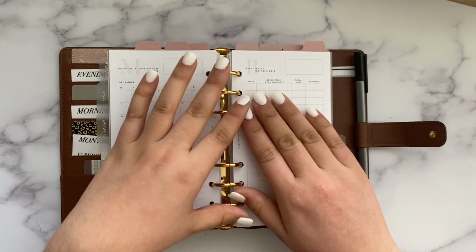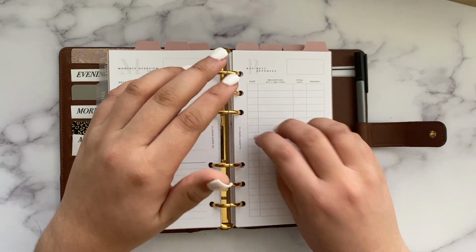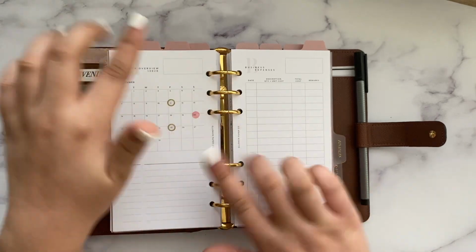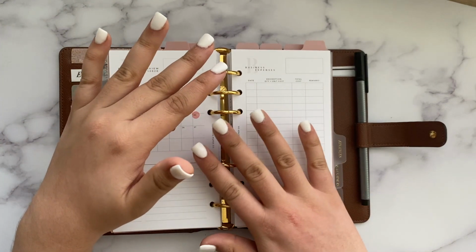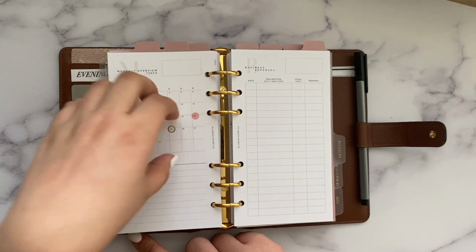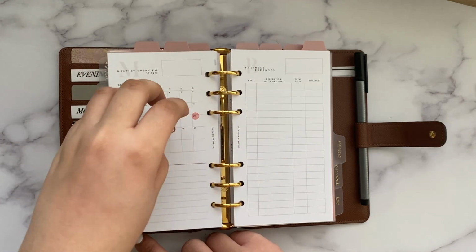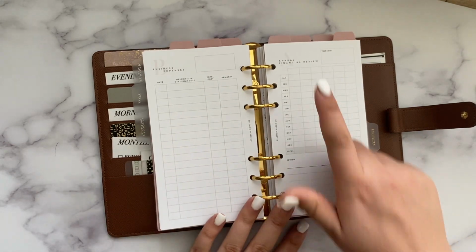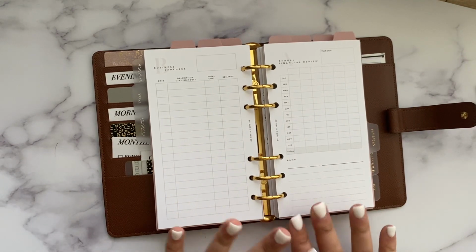So for expenses, I can write in different giveaways, and that way I know how frequently I'm doing them, how much I'm spending on them, and then just different things like that, and also mark in here when it was spent, so I have a nice overview. And then the last type of page that this comes with is an annual financial review. So this is absolutely amazing.